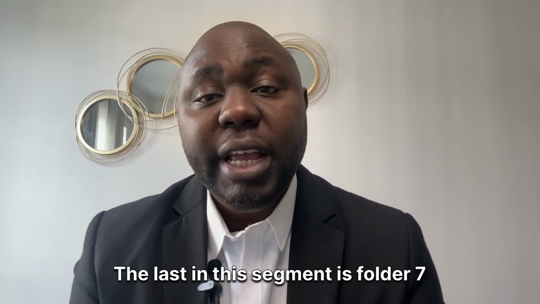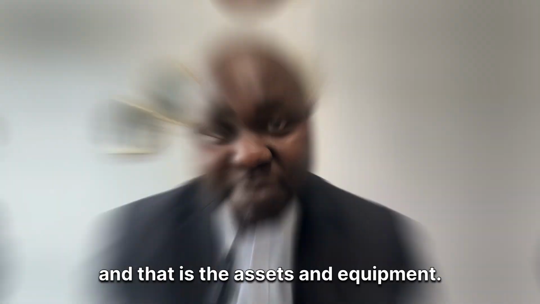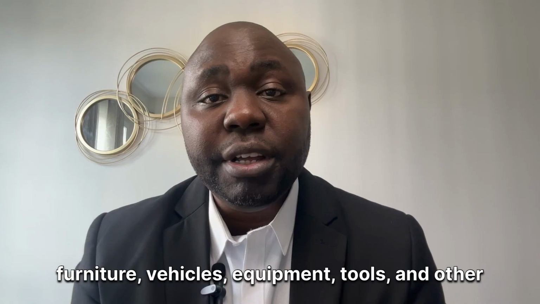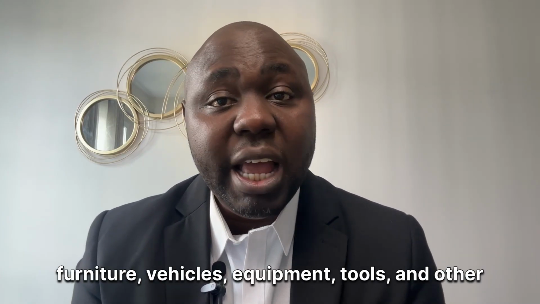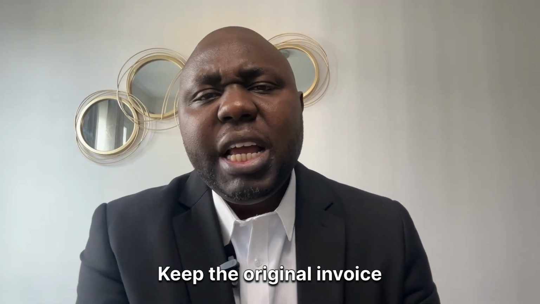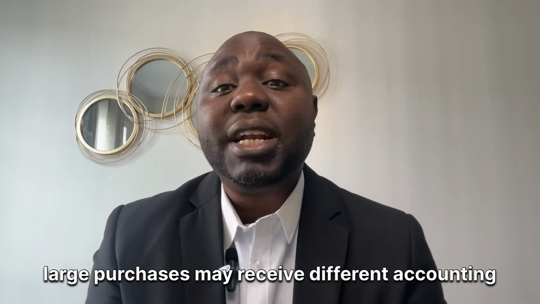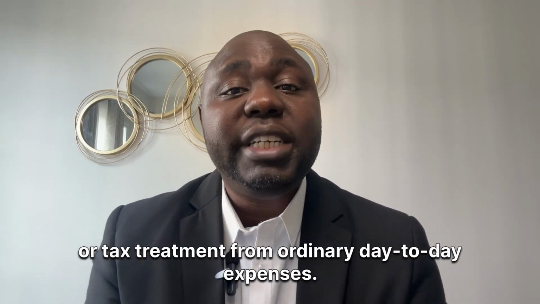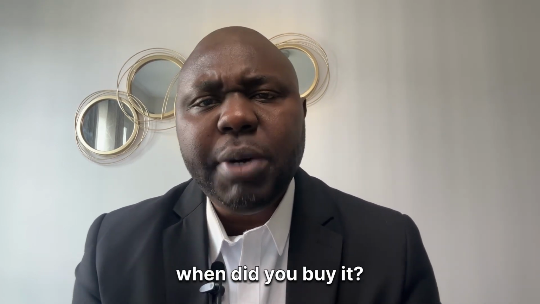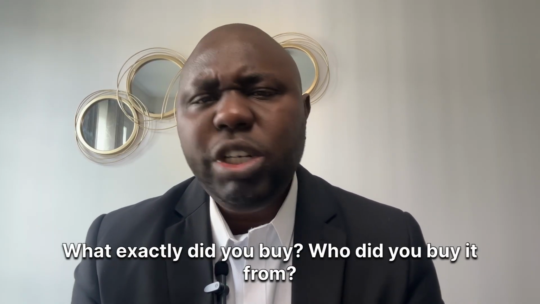The last in this segment is folder 7, and that is the assets and equipment. This folder is for larger business purchases such as computers, machinery, furniture, vehicles, equipment, tools, and other significant business assets. Keep the original invoice or purchase document. Why? Because large purchases may receive different accounting or tax treatment from ordinary day-to-day expenses. You want to be able to answer questions such as, when did you buy it? How much did it cost? What exactly did you buy? Who did you buy it from?